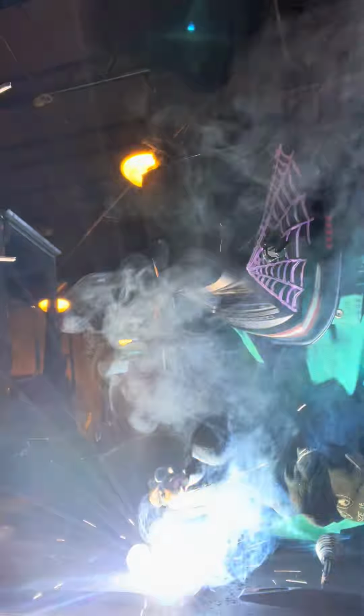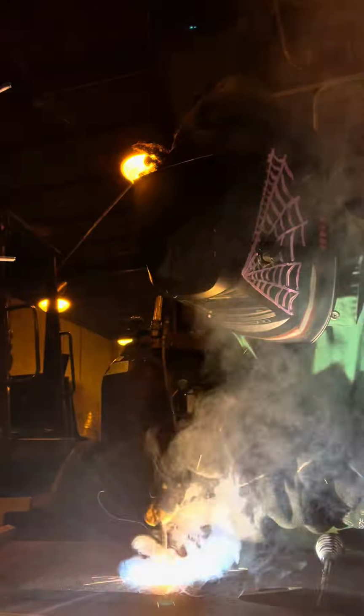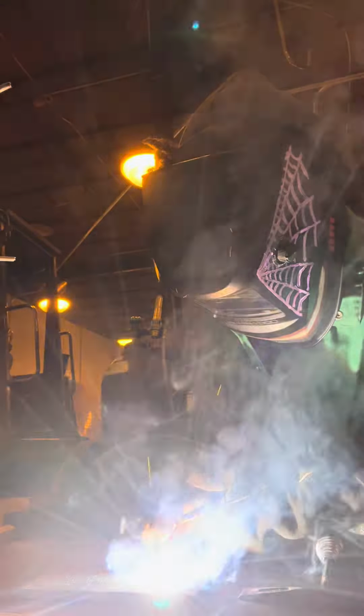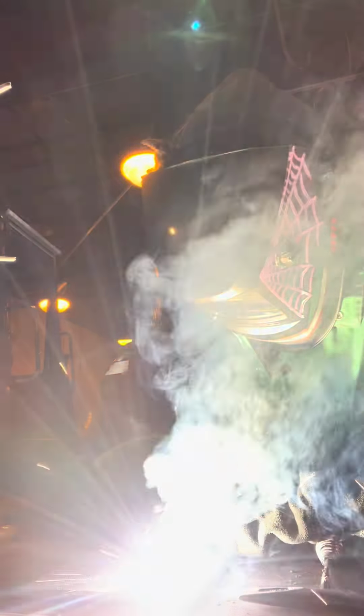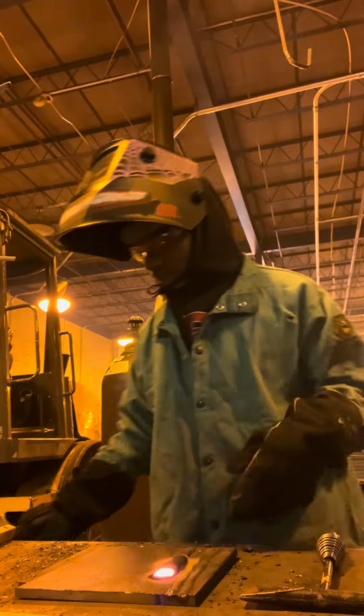Excuse my arc plug right there. I'm gonna keep it on so I don't waste the rod. So about 3 rods will take me up to the top.